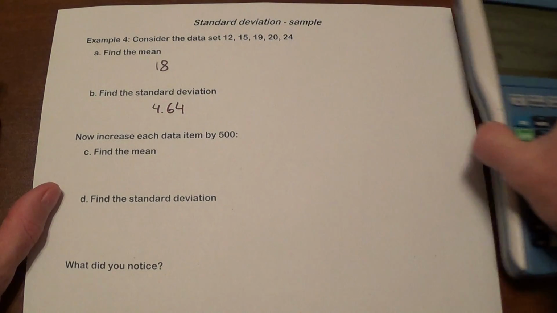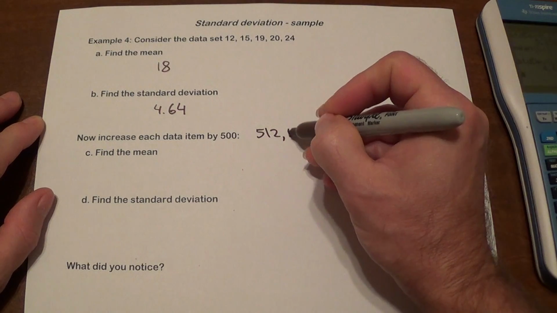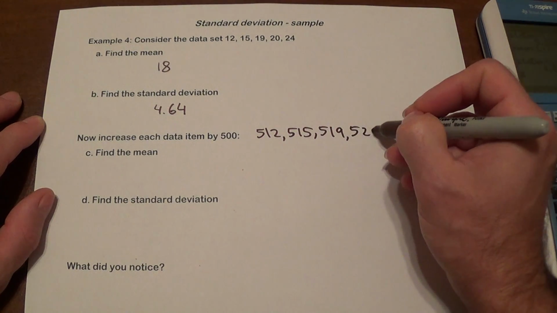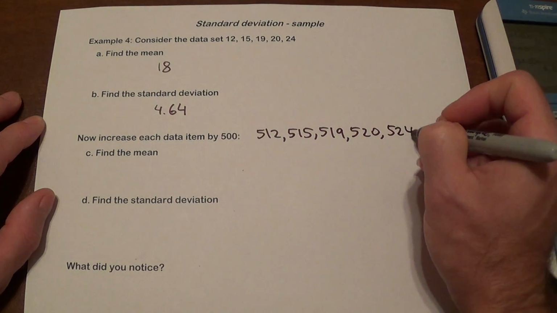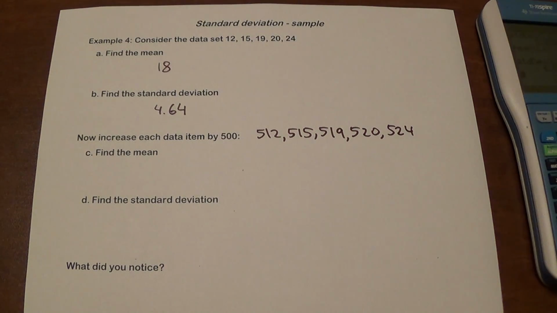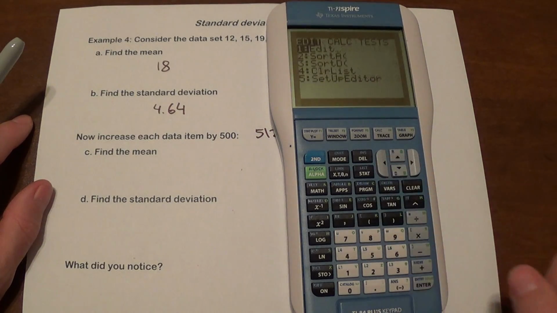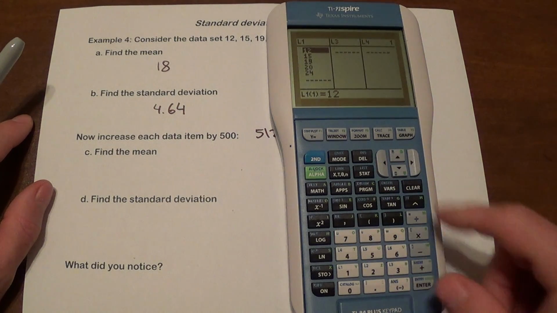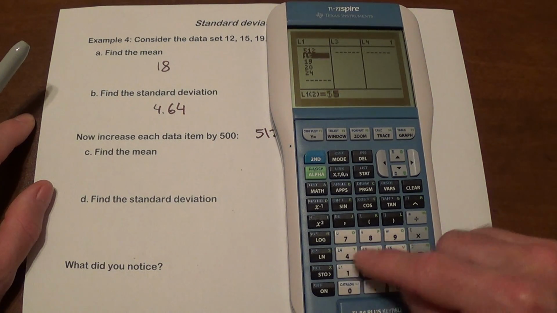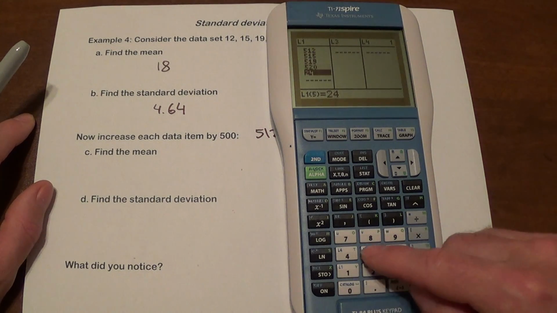So the numbers increased by 500 will be 512, 515, 519, 520, 524. So let's see how it's going to impact the mean and the standard deviation. I'm going to go back here, press stat, go to edit, and rewrite all these numbers. So 512, 515, 519, 520, and 524.